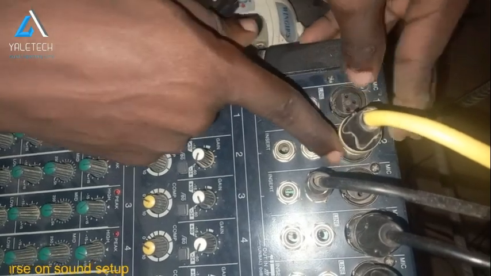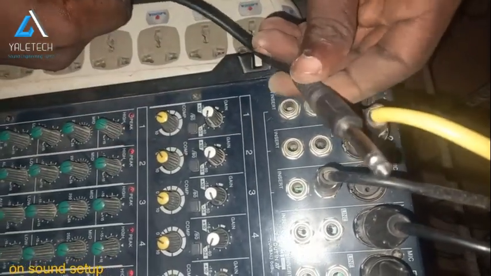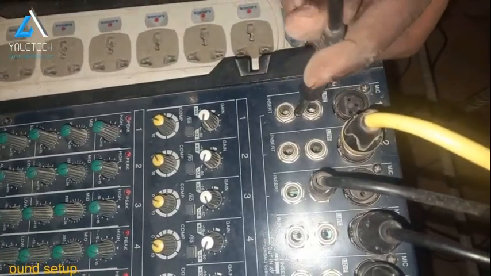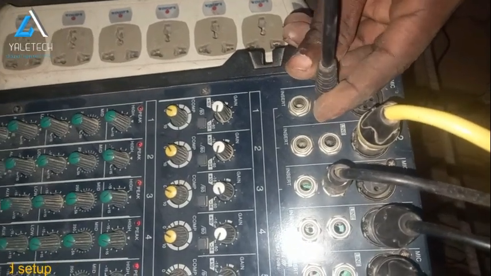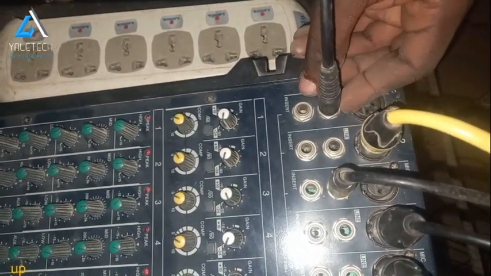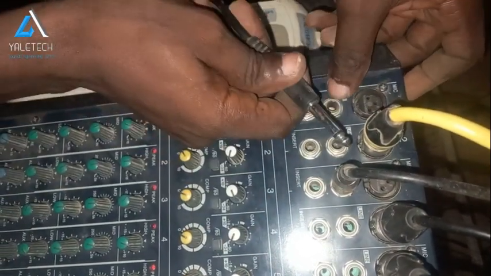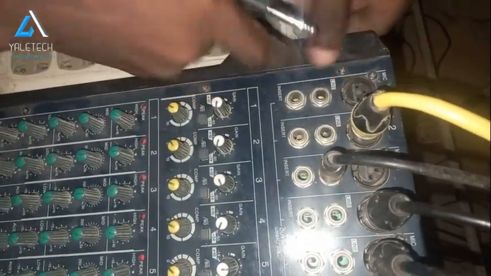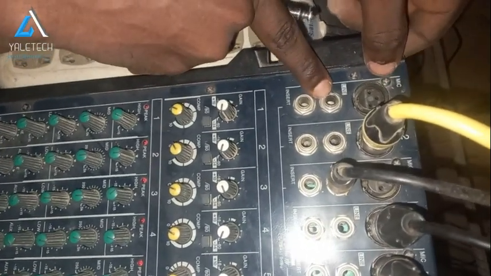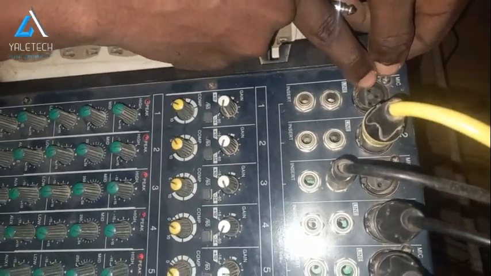So if you don't have this kind of plug, all you need is just a jack cable. You just plug it here and connect it to where you want to put it. So for example, if you want to send from your wireless or your guitar, depending on the instrument, you plug it in. So if you have a jack, you plug it on your line. Note it please, on line. If it is XLR, you plug it on your mic input.